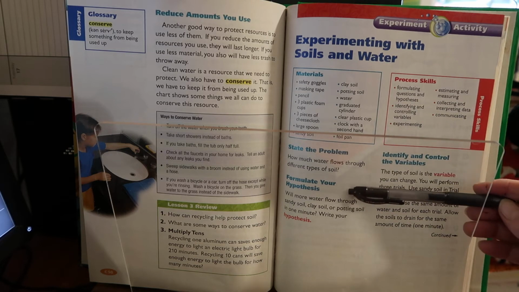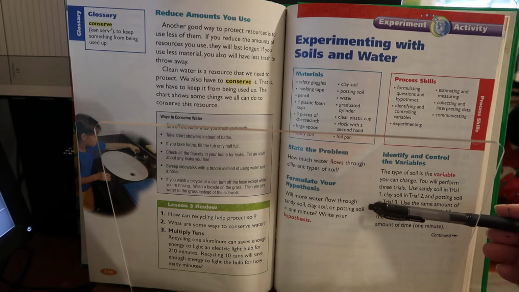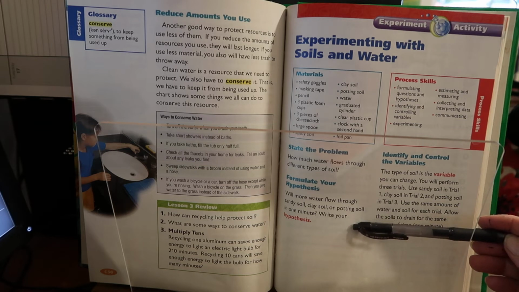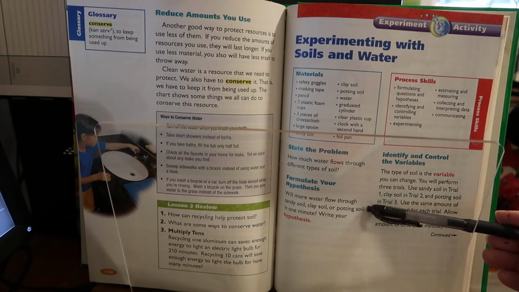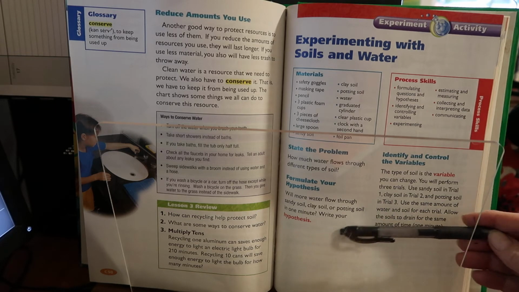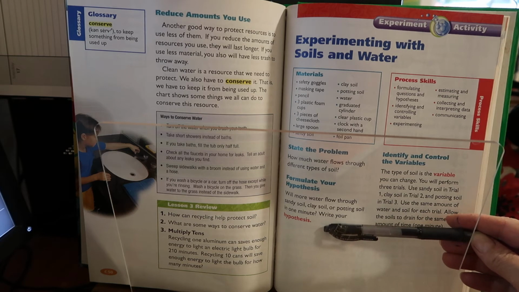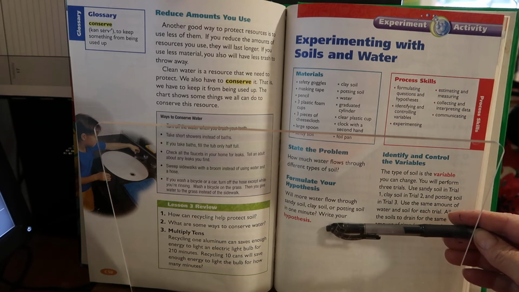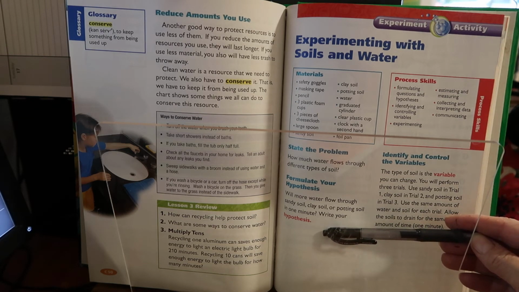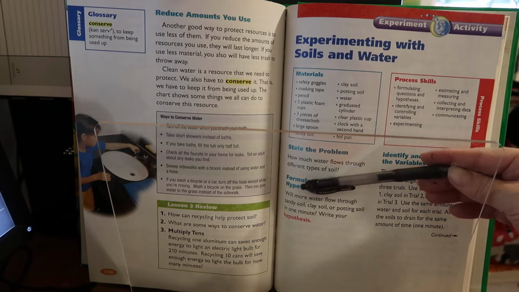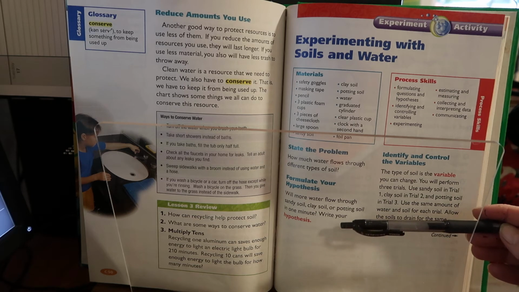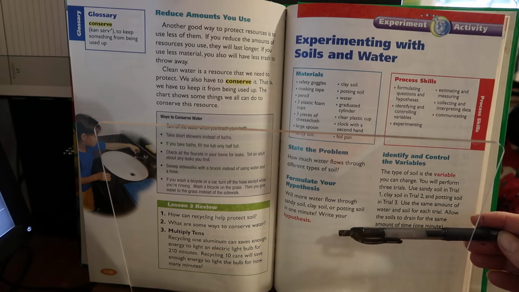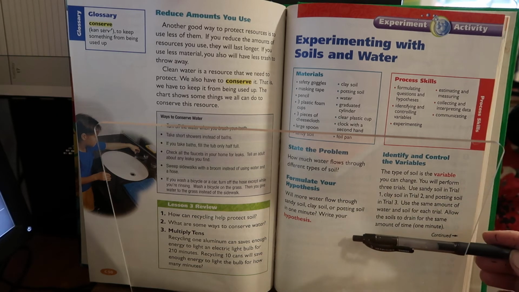So, formulate your hypothesis. You're going to come up with your guess of what you think is going to happen, okay? Will more water flow through sandy soil, clay soil, or potting soil in 1 minute? So I want you on a piece of paper to write your hypothesis. You're going to write, if I pour water in sandy soil, clay soil, or potting soil, you're going to pick which one, more water will run through it in 1 minute than the other ones, or however you want to write it, okay?